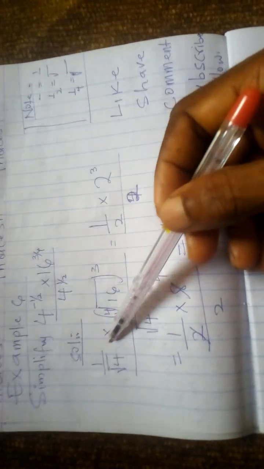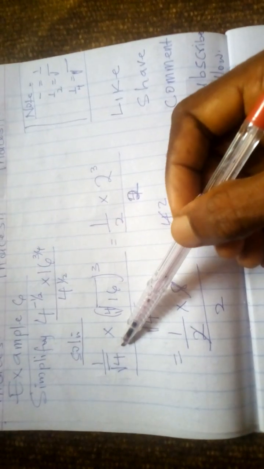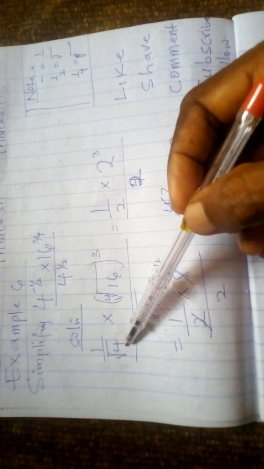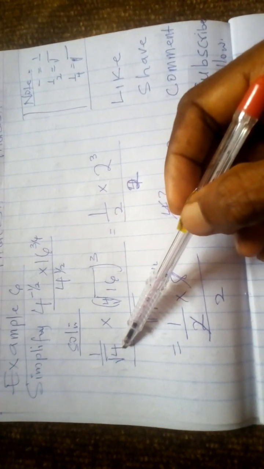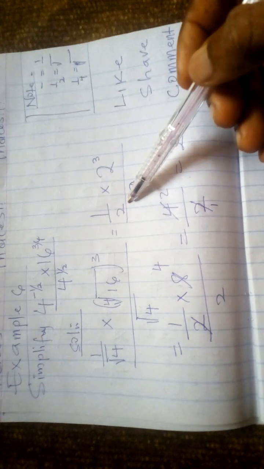Now we go to example number 6. We are told to simplify this problem here. Now we look at the solution here. In our solution, what we notice is that this minus here is the reciprocal, 1 over 2 here. We take the square root of 4. Are we together? Now the square root of 4 here is what?